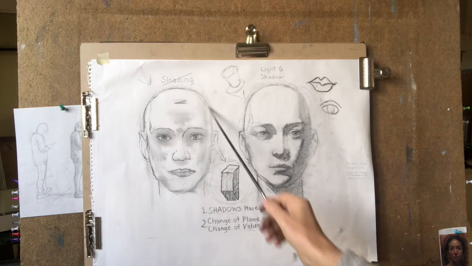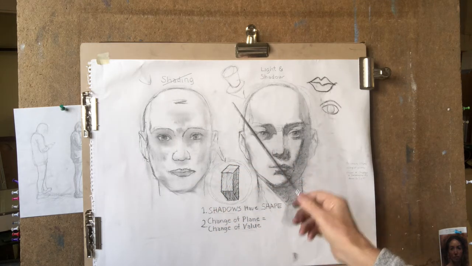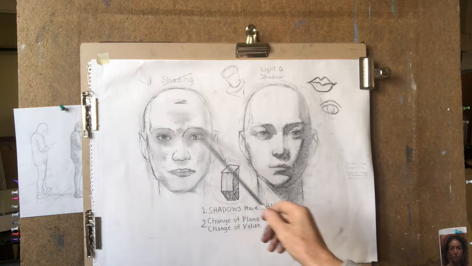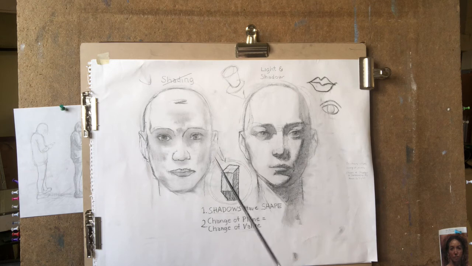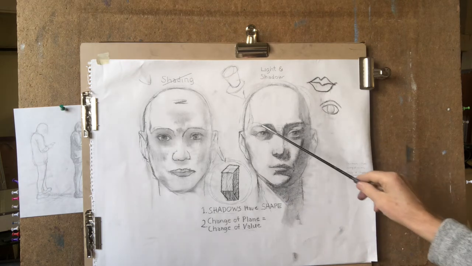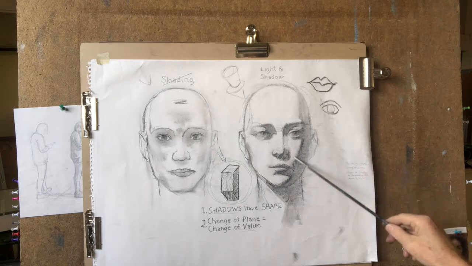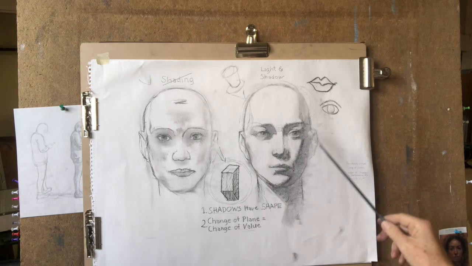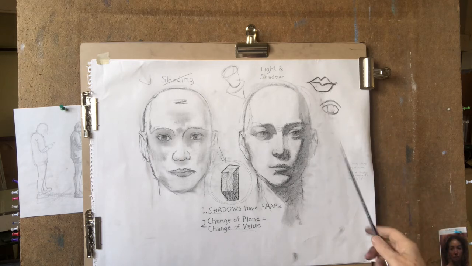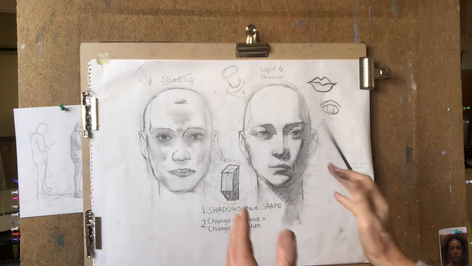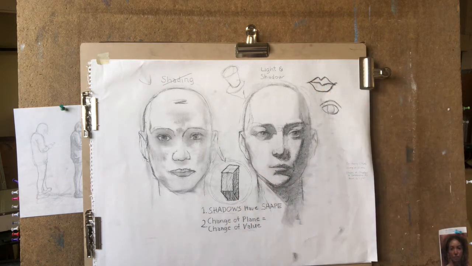Here are two heads. This one is drawn with just shading, kind of nebulous shading, where the artist saw some dark spots in the model that they were drawing from. Here, you'll notice each shadow has a distinct shape, just like we just talked about. And those shapes of shadow are determined by the turning of the form, the actual nature of the form, and the direction of light coming in.